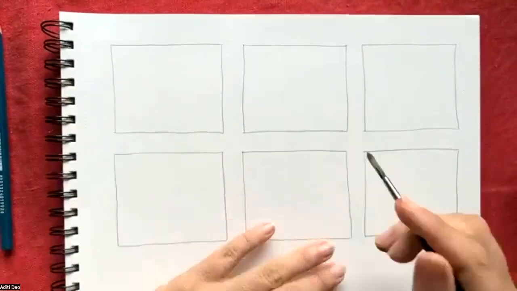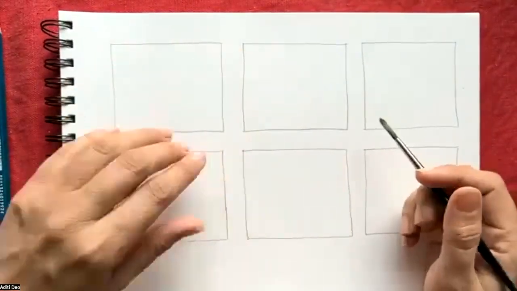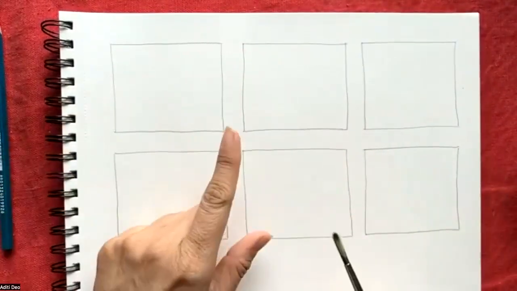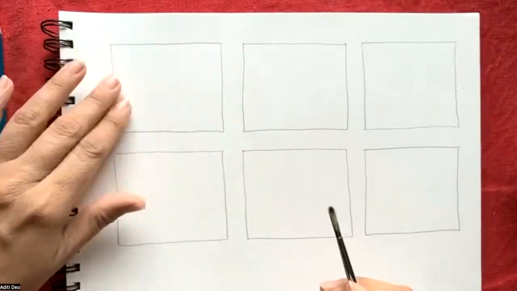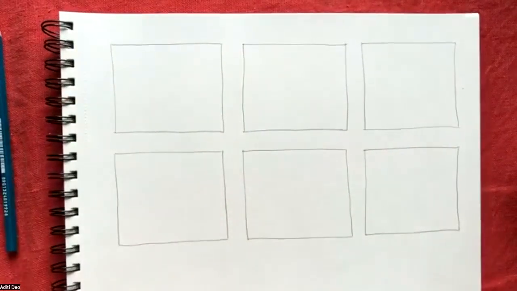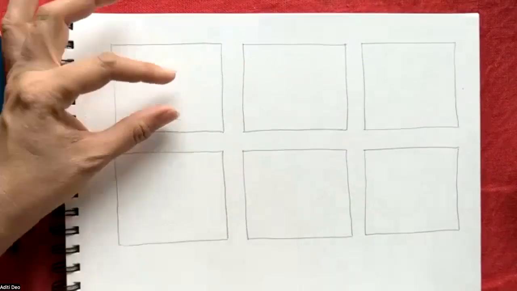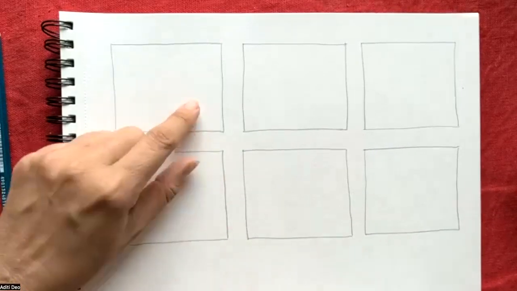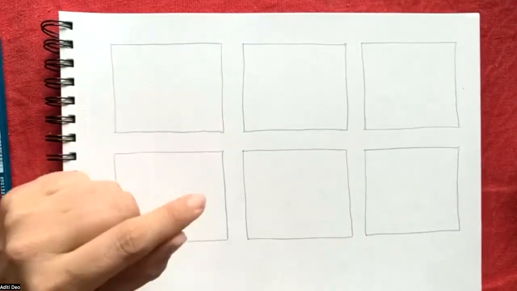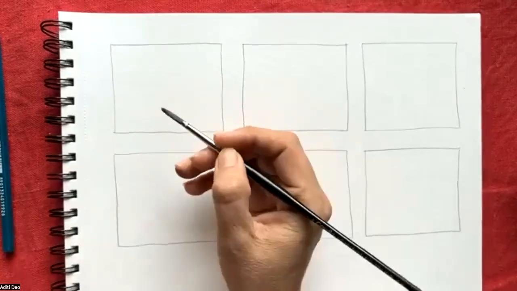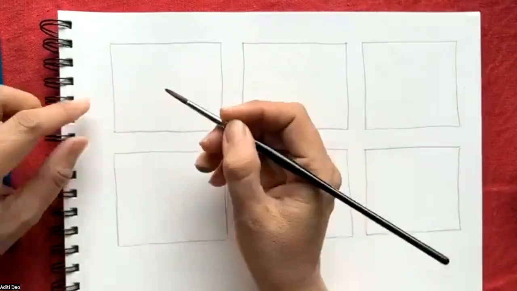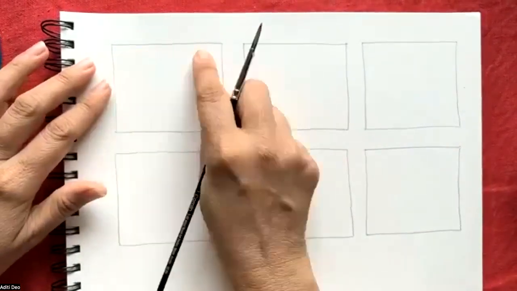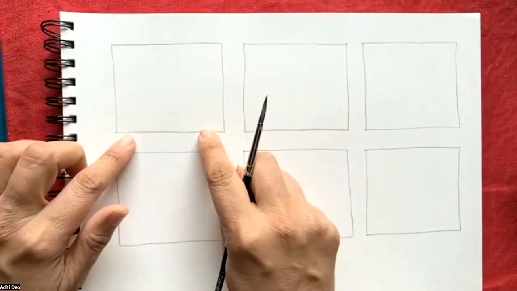So one of the easiest ways to make any kind of surface design is to take one element and distribute it over a surface. So in this case, let's take the element of a circle or a dot. And we have to decorate this box. The normal tendency for most people is to start from the top left or the top and work downward.